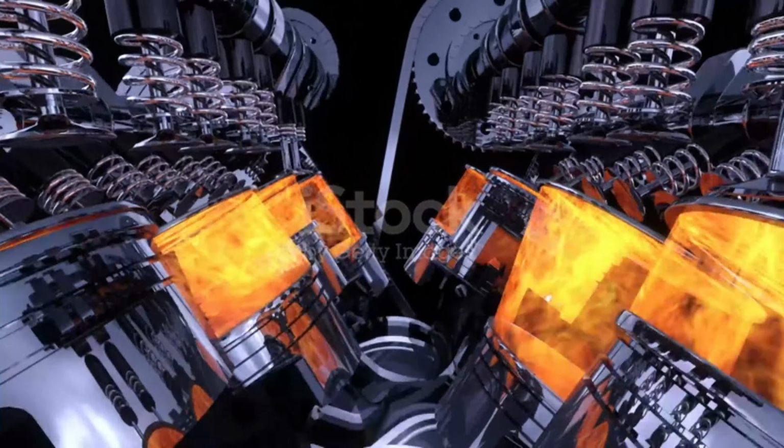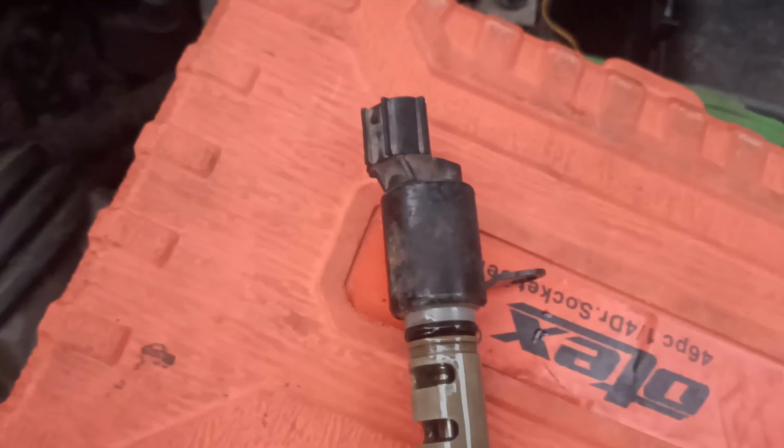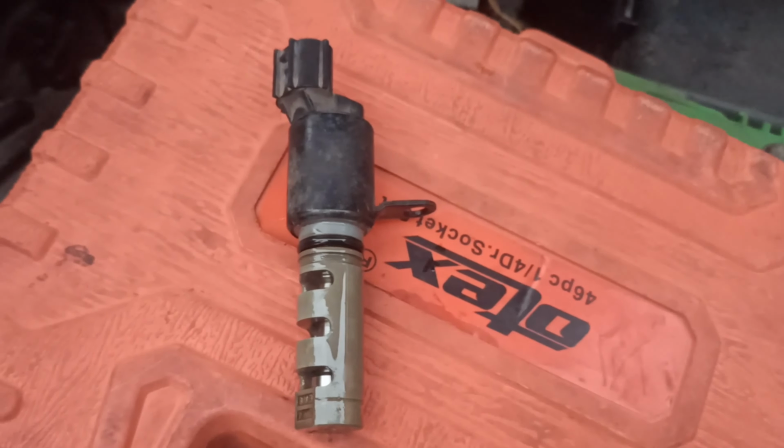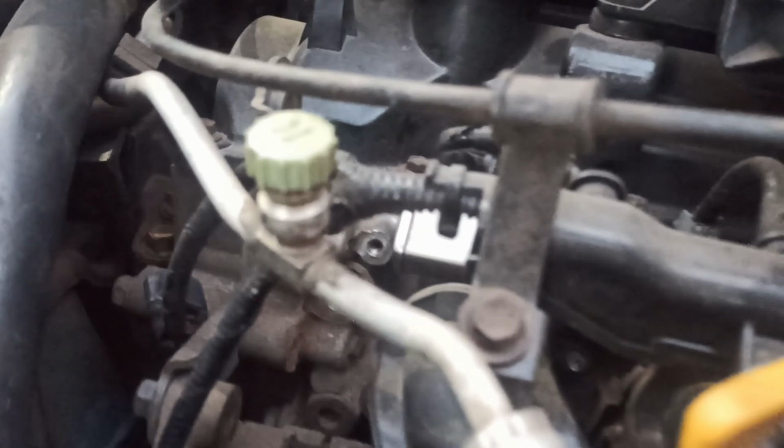Now the most important part, component and sensor locations. The camshaft actuator solenoid, VVT solenoid, for bank 2 is mounted on the cylinder head on the bank 2 side of the engine. Bank 2 refers to the side opposite cylinder number 1 in V-type engines. It is usually installed near the timing chain cover at the front or top of the engine.